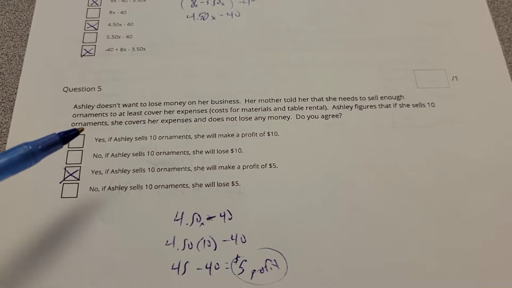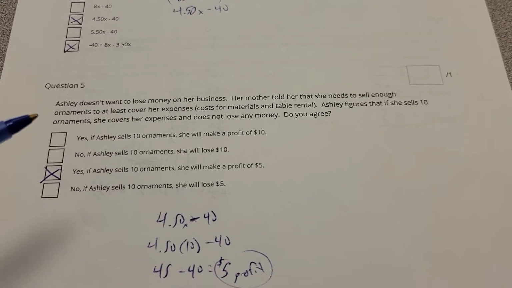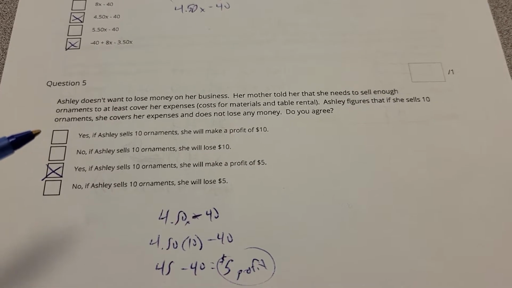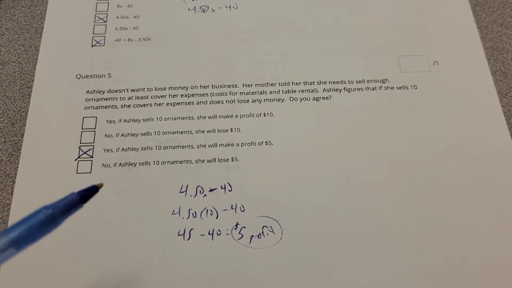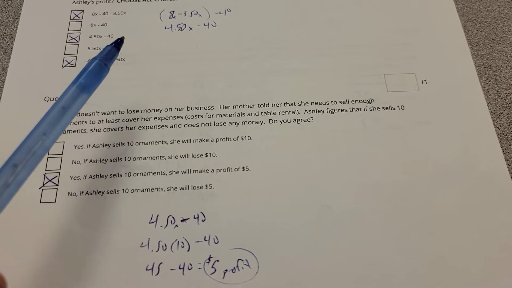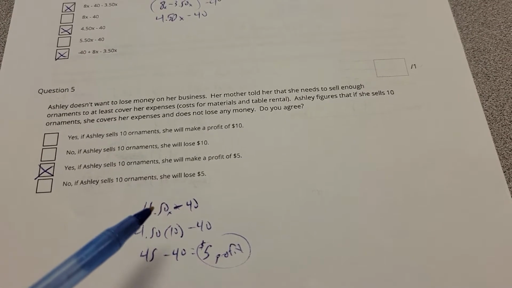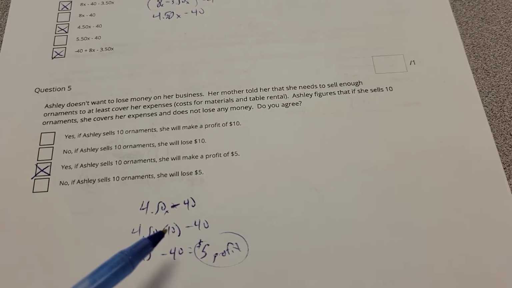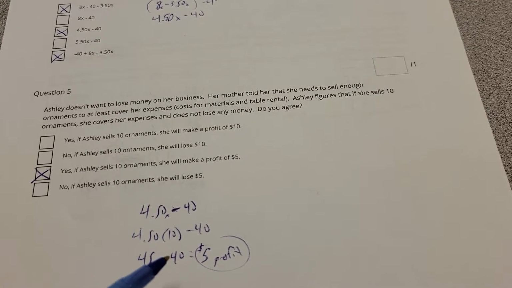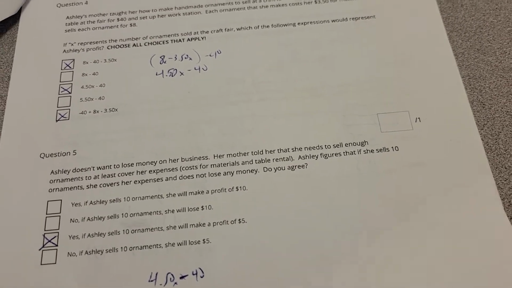All right, so she doesn't want to lose any money on her business, and she needs to sell enough ornaments to at least cover her expenses. So she thinks if she sells 10 ornaments, this would work. So we take the best, most precise expression from up here, 4.50x minus 40. $4.50 she'll make on every ornament times 10 ornaments is $45, and take away the $40 for the table fee. She does make $5, so she has a profit of $5.